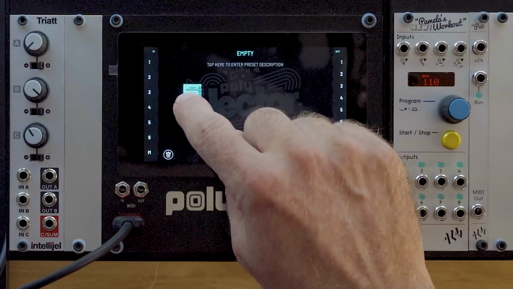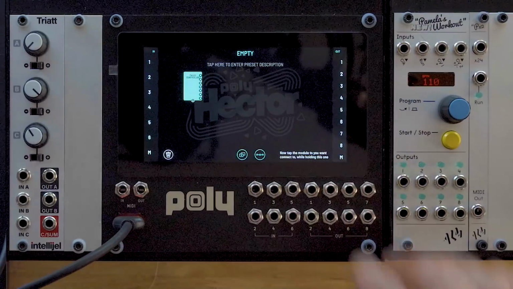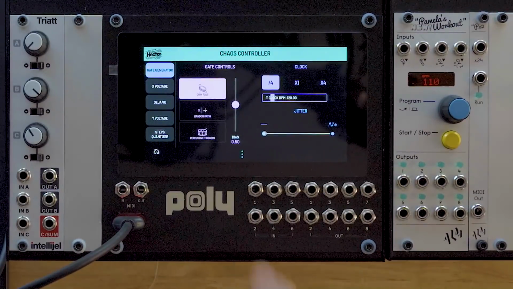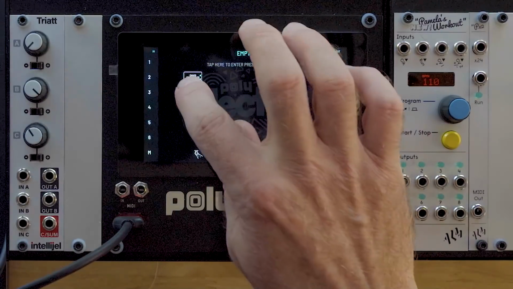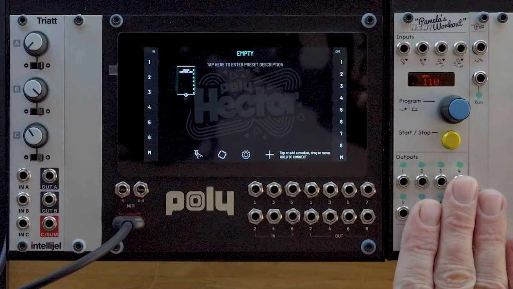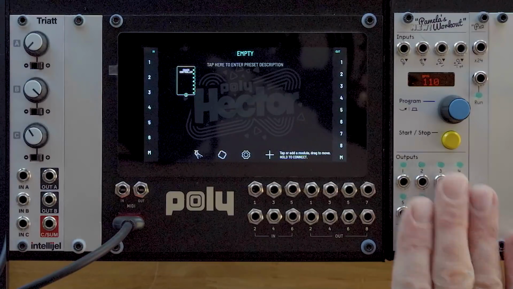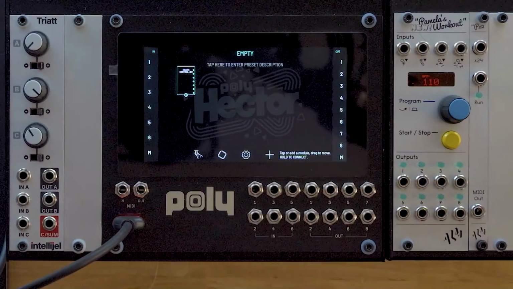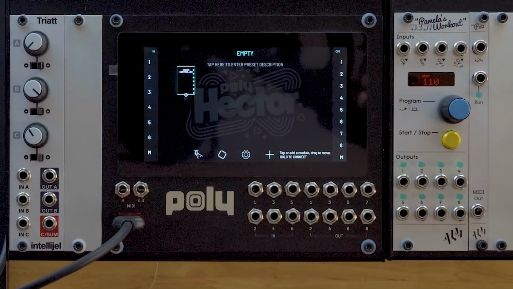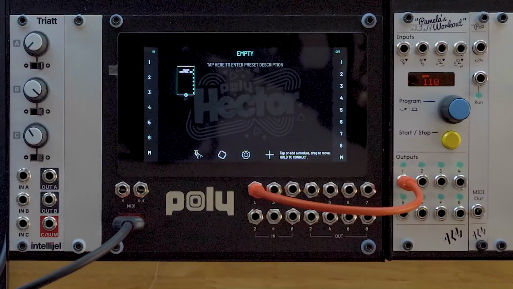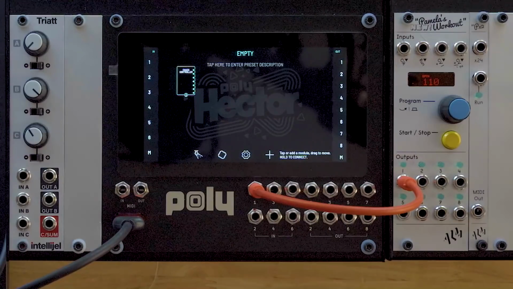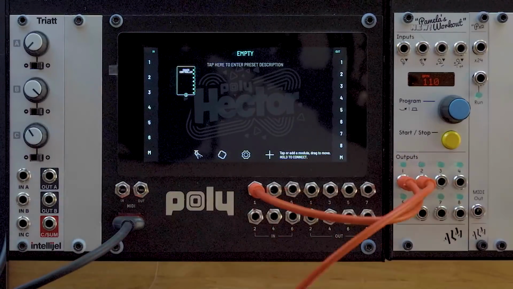Chaos Controller is a port of Mutable Instruments Marbles, which is a probabilistic sequence generator that has a bunch of different options. So what we need to do first is get this some clock. And I have Pam's new workout over here for that. Pam's is always a great addition to any rack, and even in a small system does a lot of work for us. So I'm going to take the output of Pam's and I'm going to put it into in1. I'm also going to take the second output of Pam's and put it into in2.